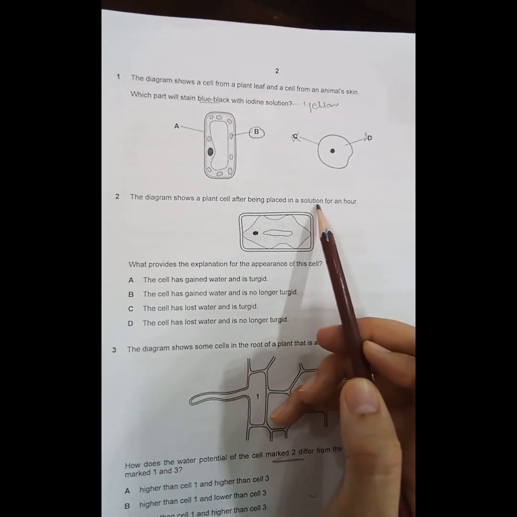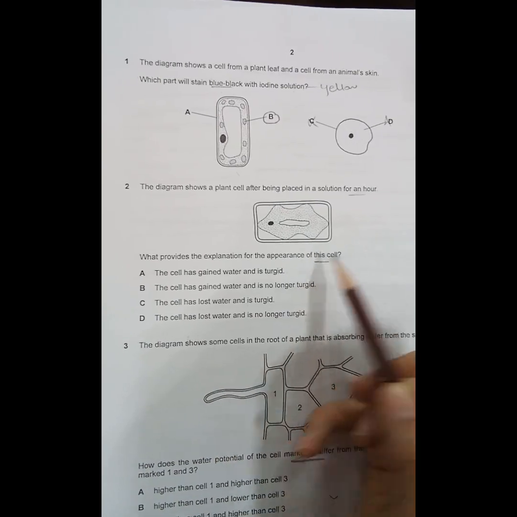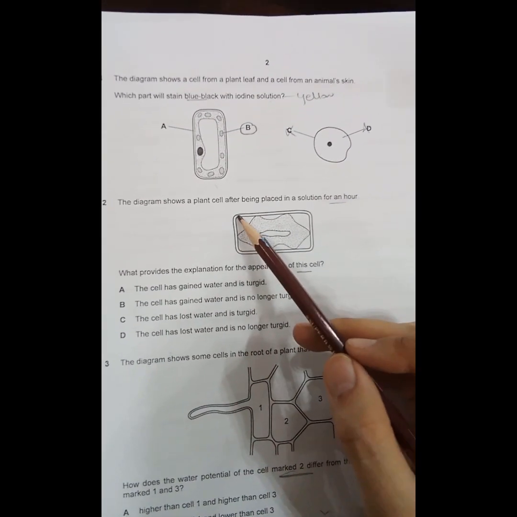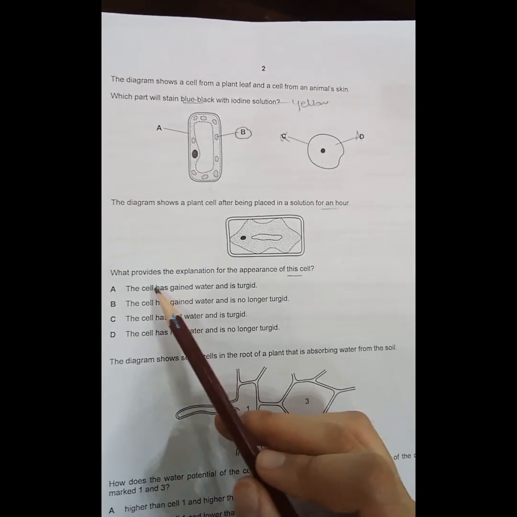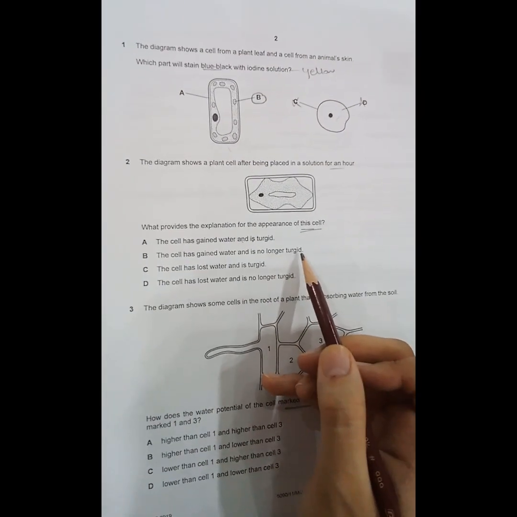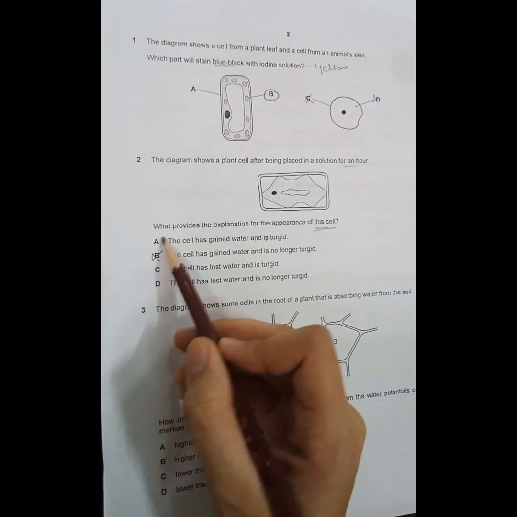Moving on towards question number 2, the diagram shows a plant cell after being placed in a solution for an hour. What provides the explanation for the appearance of the cell? We can see that a plant cell usually has a very large sap vacuole, and we can see the cytoplasm has shrunken away, and the vacuole has decreased in size as well. So, the cell has gained water and is turgid? No, this wouldn't have looked like it then. The cell has gained water and is no longer turgid? Obviously wrong, because when it gains water, it gets turgid. But these are not the cases.